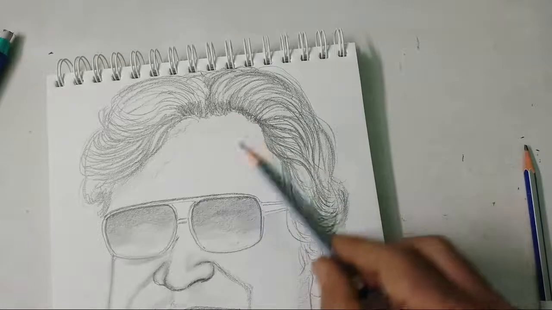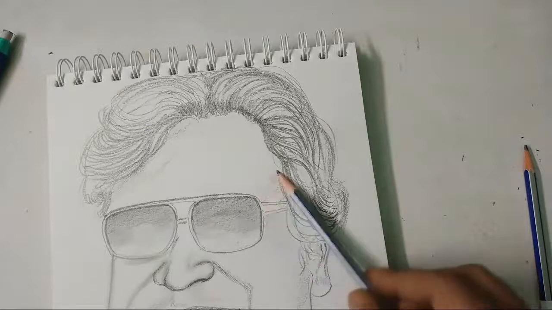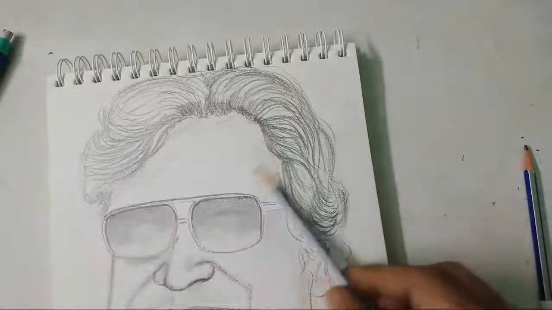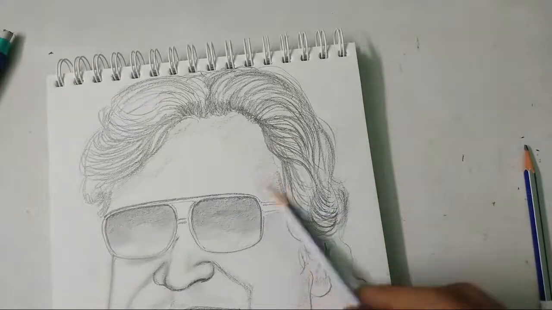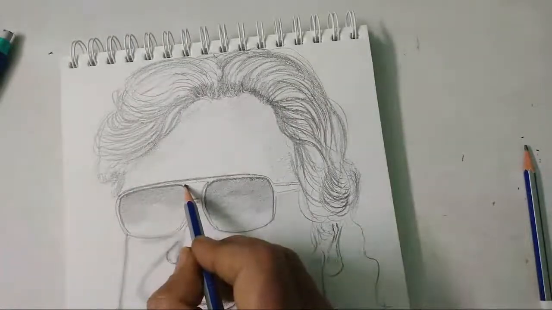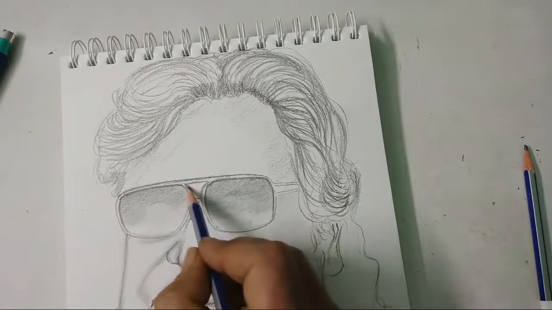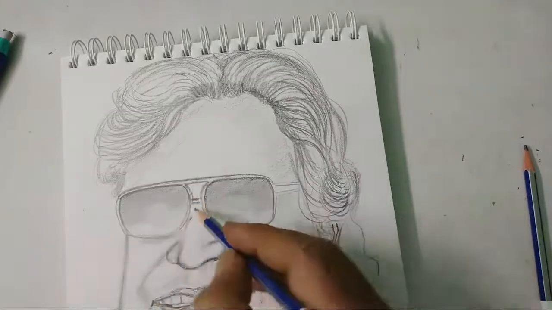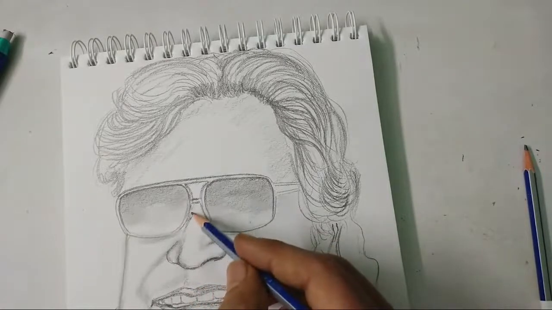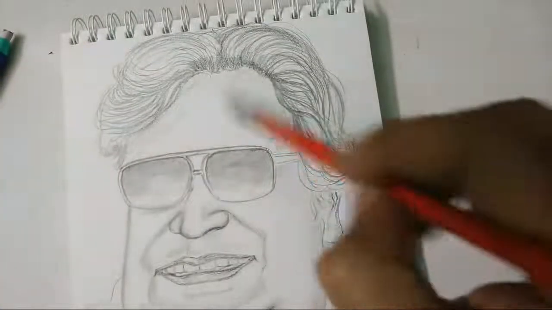I am using the same pencil. Now this part I want soft.